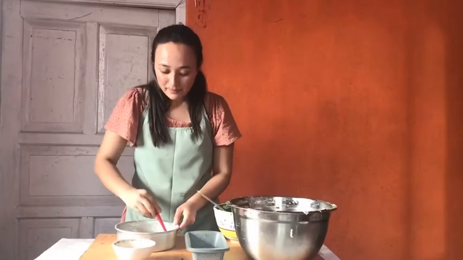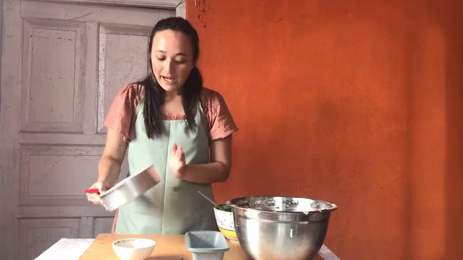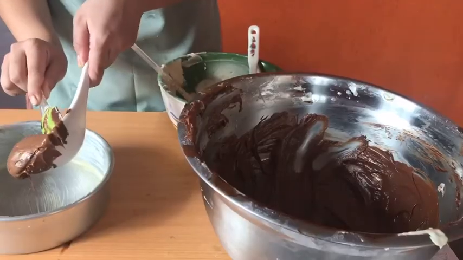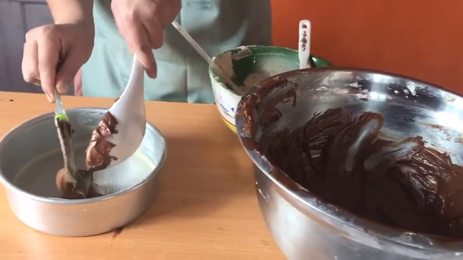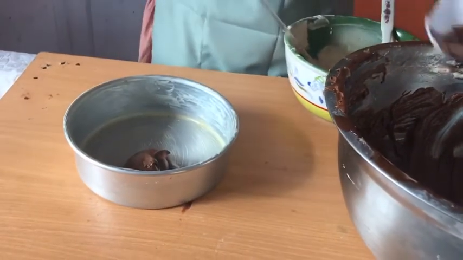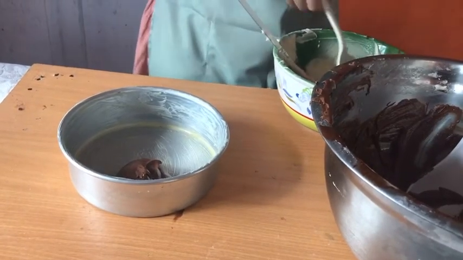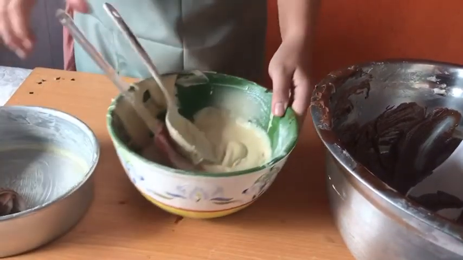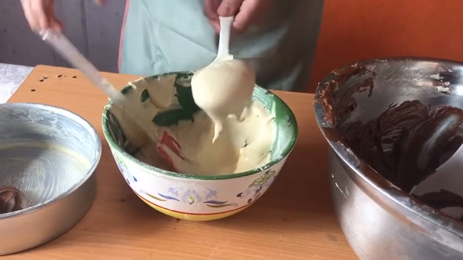Now, grease the pan nicely with butter, or you may use oil as well. I'm using an 18 cm cake mold and a 19 by 7 cm loaf pan. If you want a cake in one go, you may go for a 20 cm mold or a 22 cm mold as well. Make sure to portion the batter equally in the mold. And the chocolate and vanilla batter should be placed alternately.